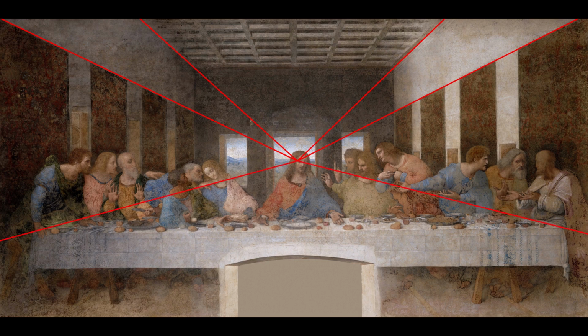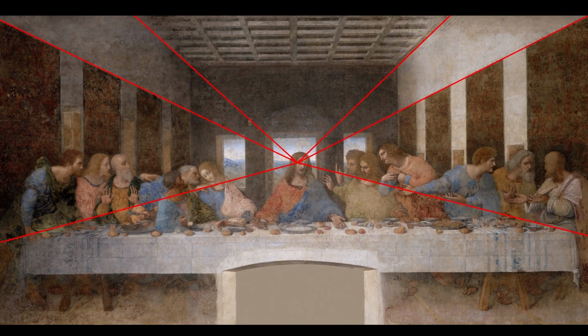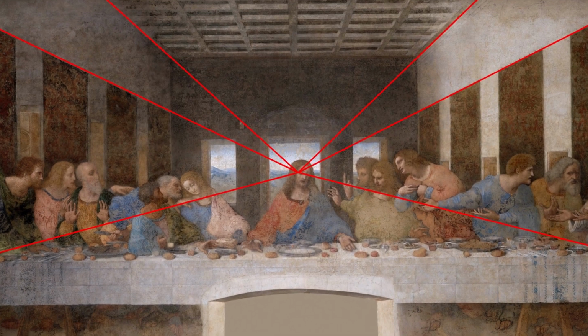And again, when we follow the lines on the side of the tables, they all end up in exactly the same point. And this is called one point or single point linear perspective. And that concept will be illustrated in this video.